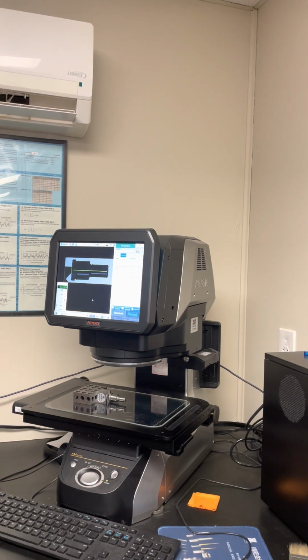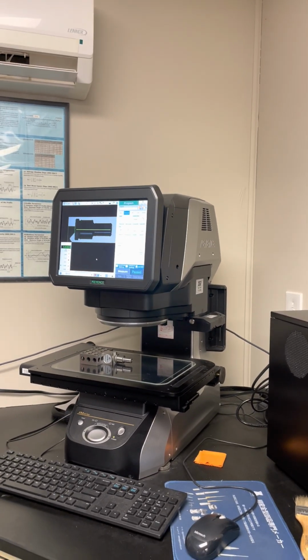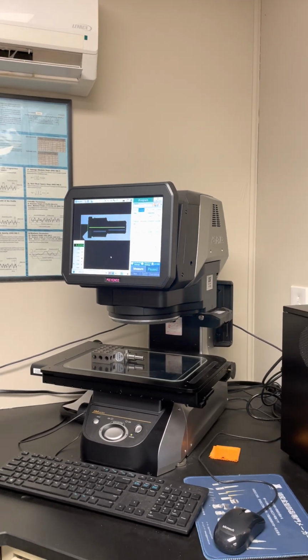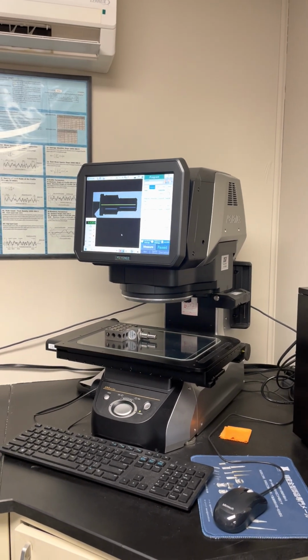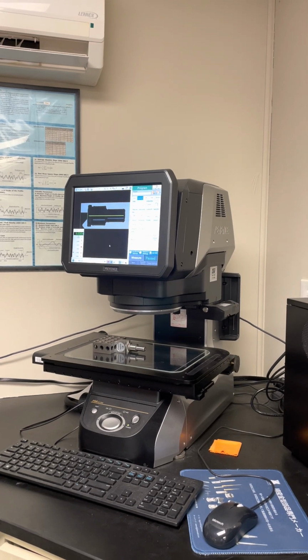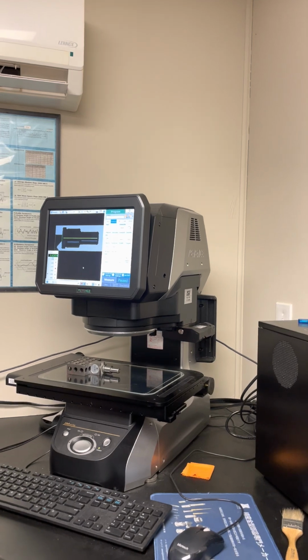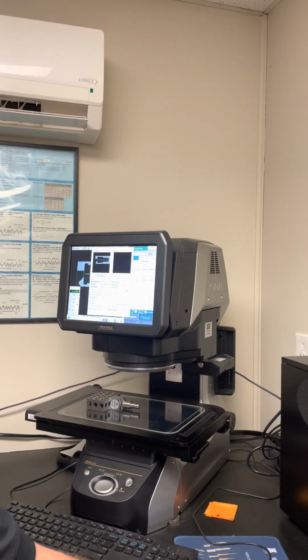Now, before I go too far with anything, one thing that I definitely like to do is save it. Just from the standpoint that if all of a sudden you get called away, you get busy, you walk away, then when somebody moves the part on you, you don't want that to happen. So we're going to save it. I'm just going to hit save settings.